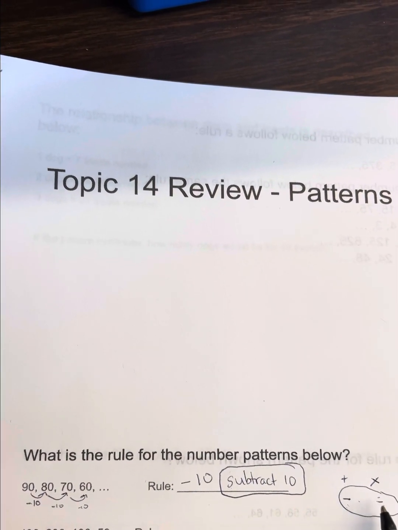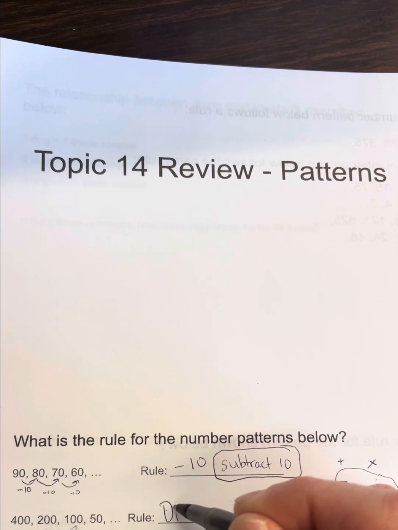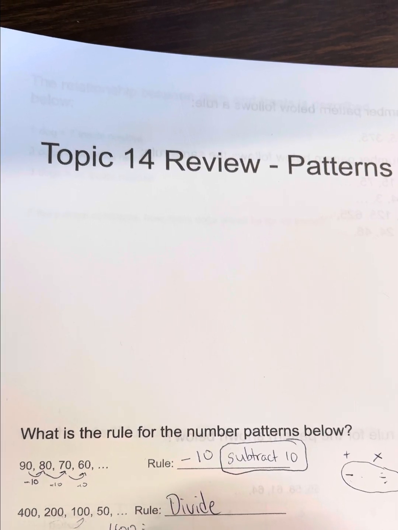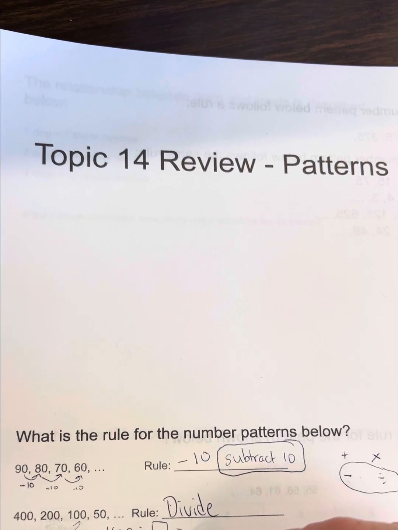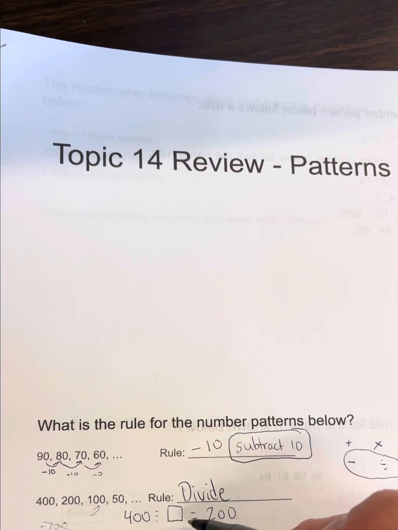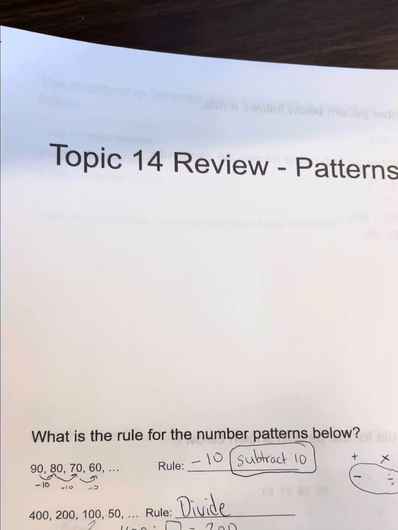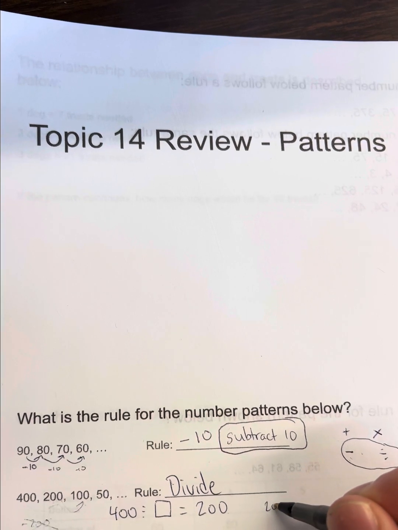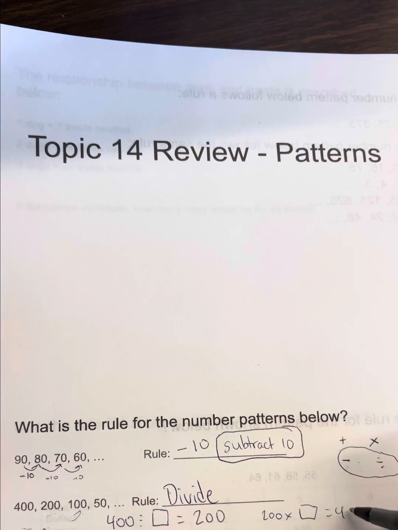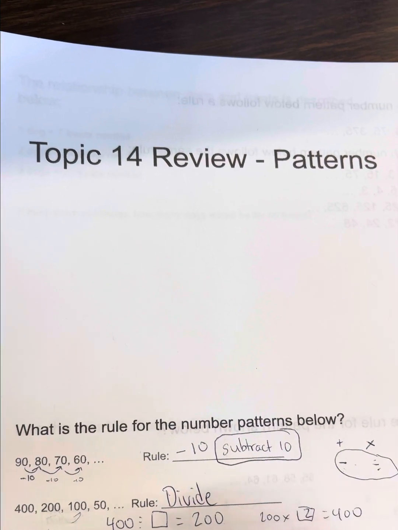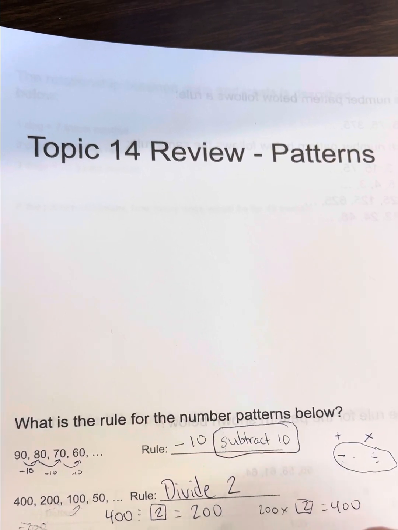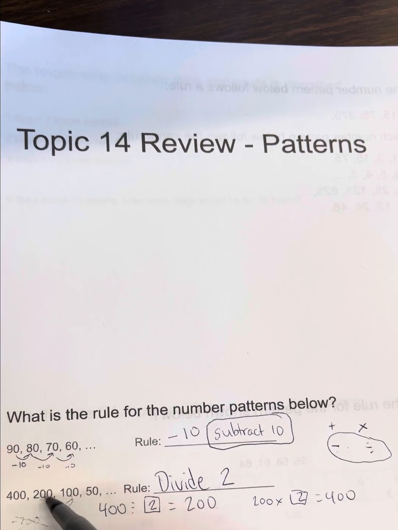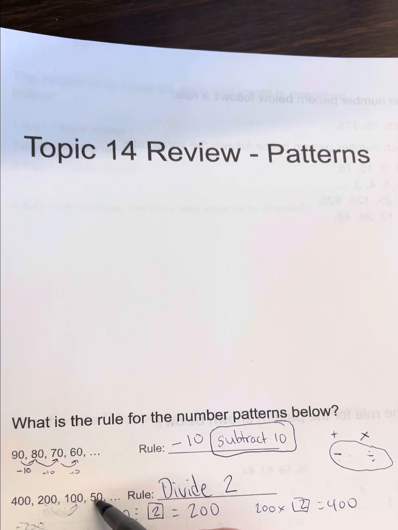Now I want to be thinking division. So I know my rule is going to be divide, and I need to figure out by what? 400 divided by blank equals 200. Well, I'm going to skip that. What if I don't know this? Or I'm having trouble figuring it out? I can reverse this. 200 times blank equals 400. Well, 200 times 2. So my rule would be divide by 2. And I can double check. 200 divided by 2 is 100, or 100 times 2 is 200. 100 divided by 2 is 50.